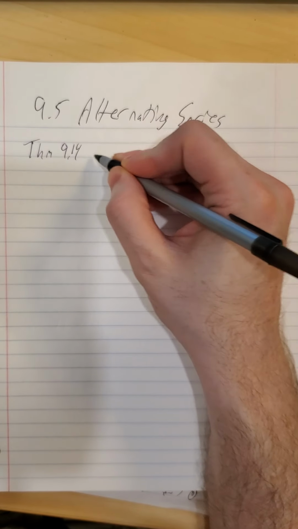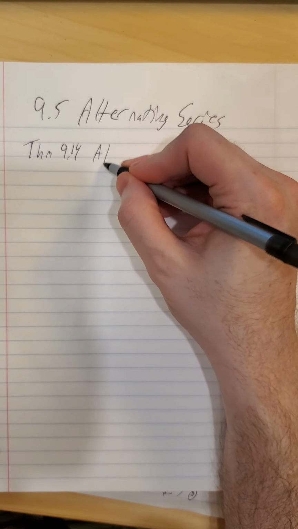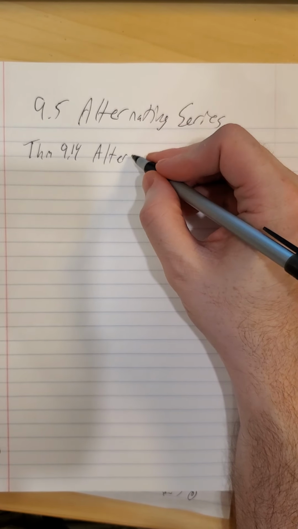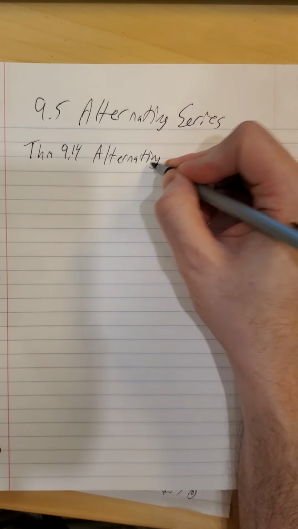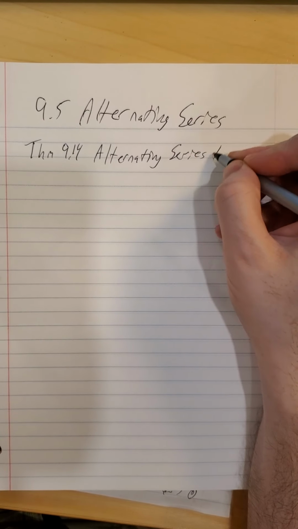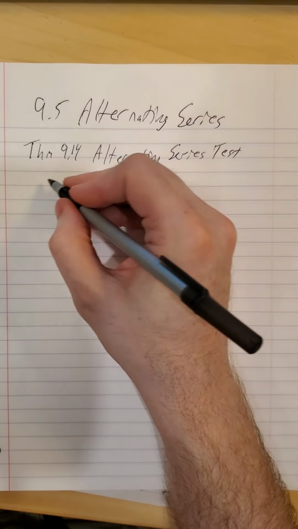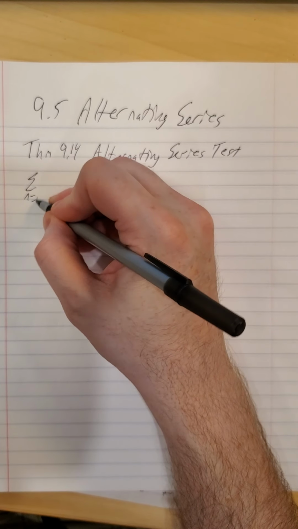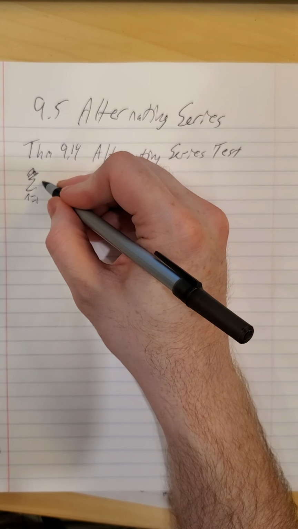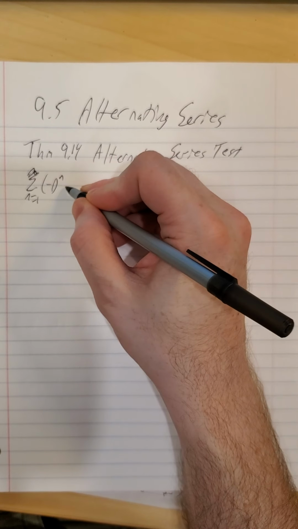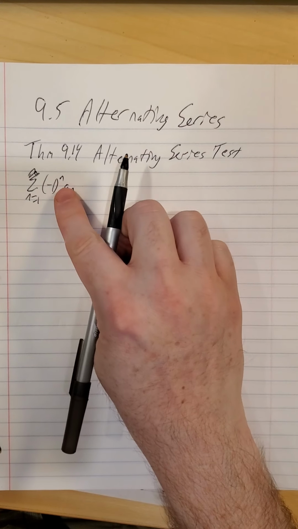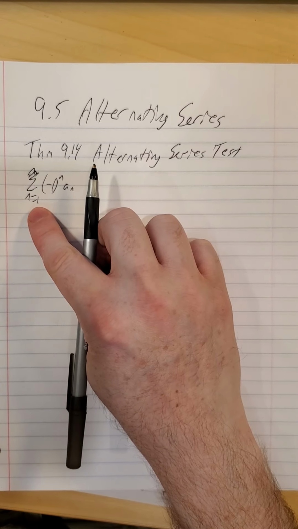Theorem 914 is the alternating series test. So this applies to either case. Sum from 1 to infinity, negative 1 to the n times a sub n. In this one, the odds would be negative.